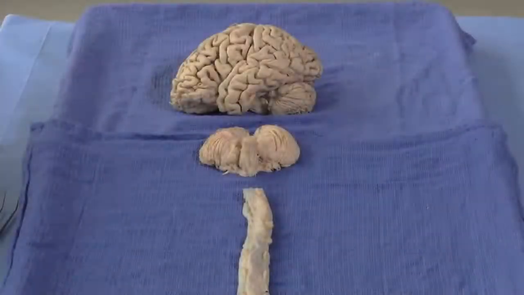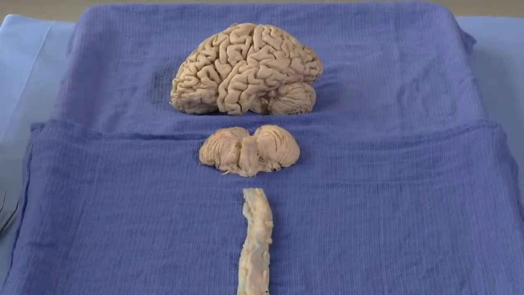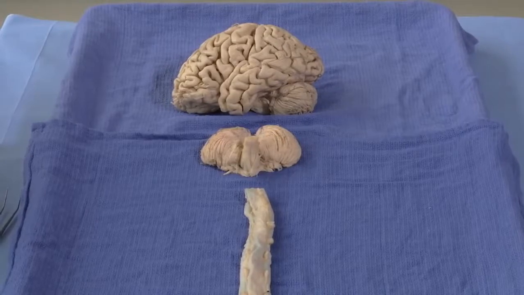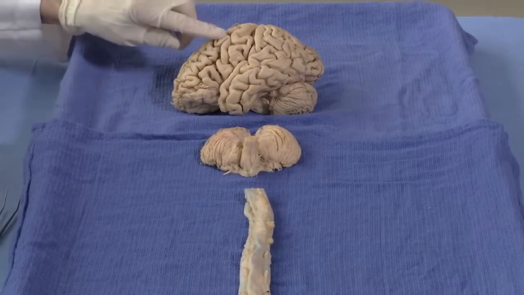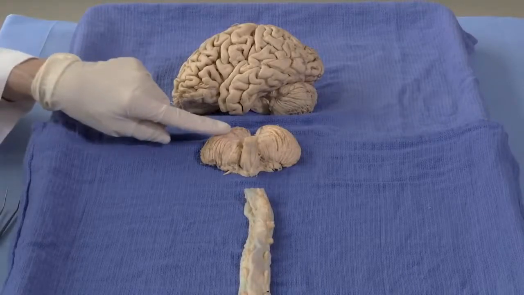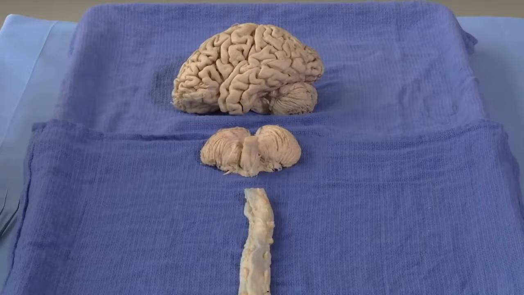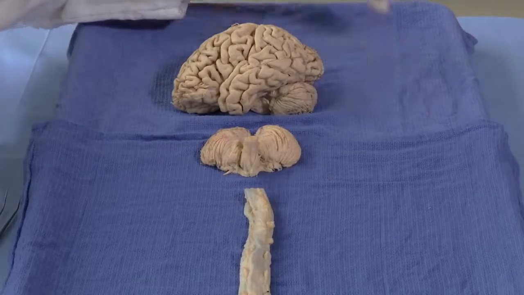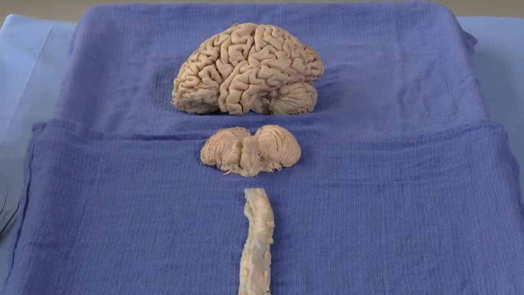Motor control of the body is based in three general regions of the central nervous system. There is the motor cortex and premotor areas, which have been studied. There is the cerebellum, which is the topic of our discussion today, and it can be seen here underneath the hemisphere. And there is the basal ganglia, and we are not talking about them today. That will be a different discussion.